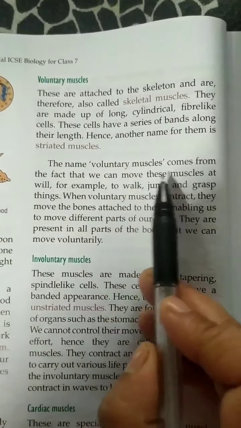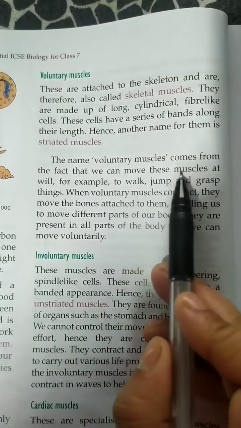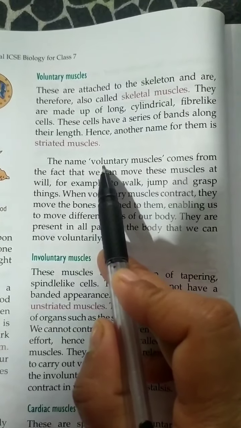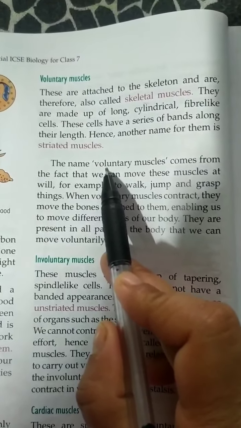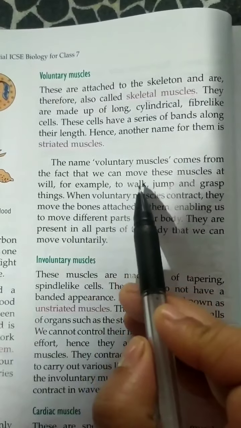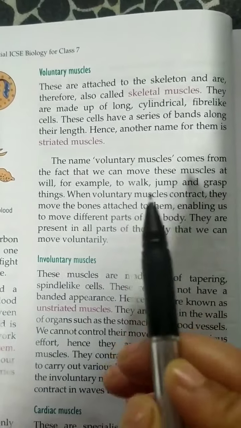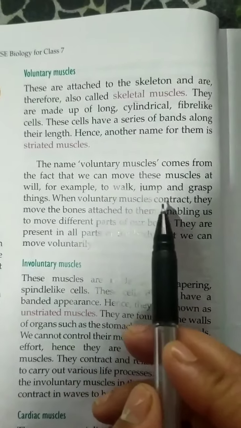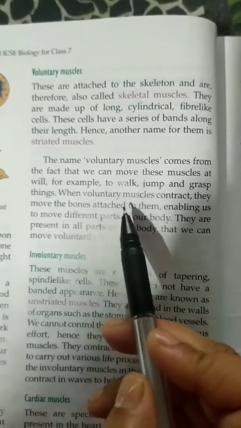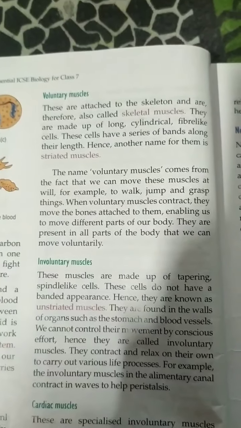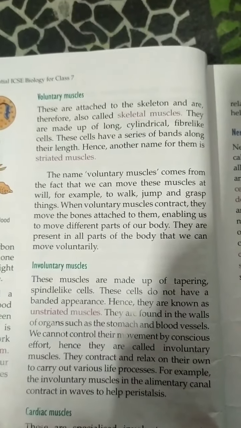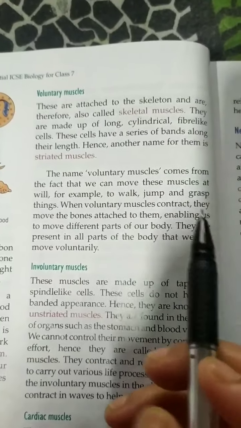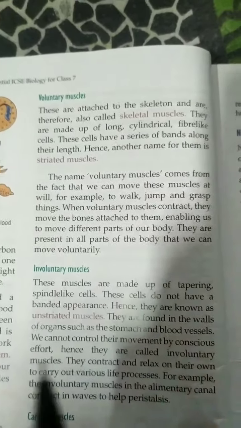The name voluntary muscles comes from the fact that we can move these muscles at our will. Voluntary means the activities which work according to our wish or will. For example, walk, jump, grasp things, these all belong to the voluntary actions. When voluntary muscles contract, they move the bones attached to them, enabling us to move different parts of our body. These types of muscles are present in all parts of the body where we can move voluntarily.